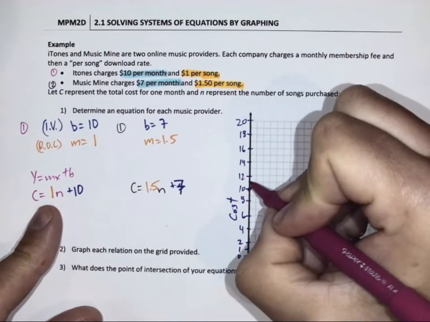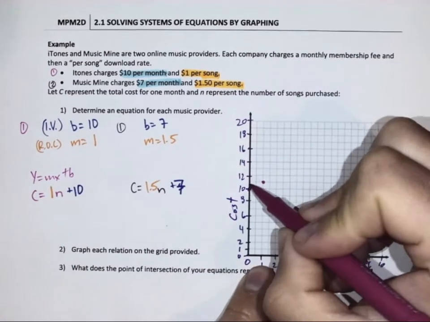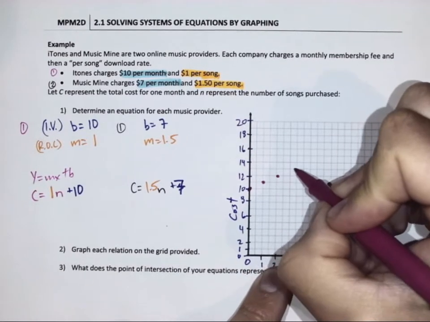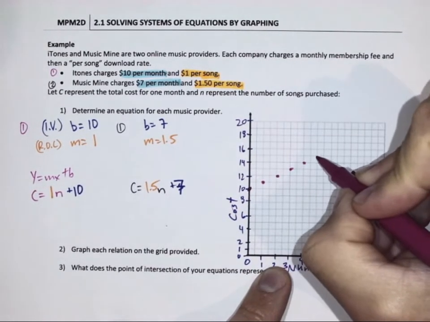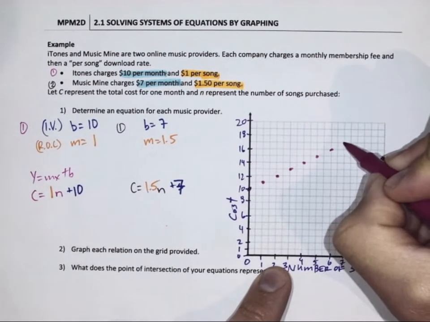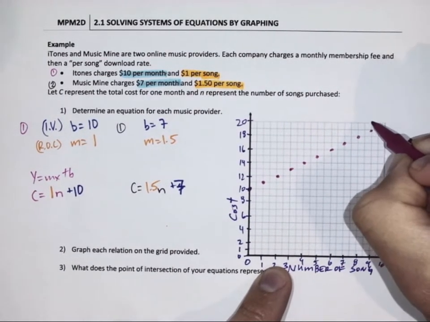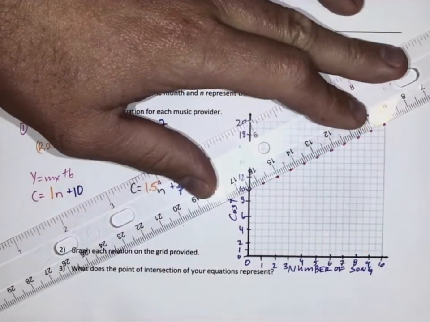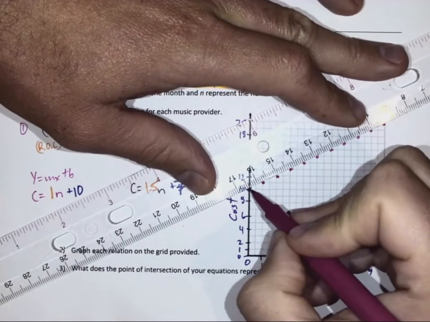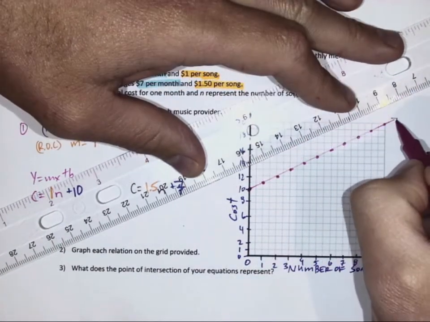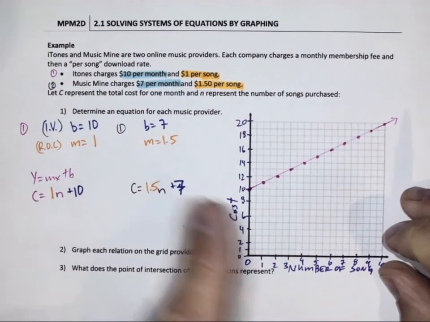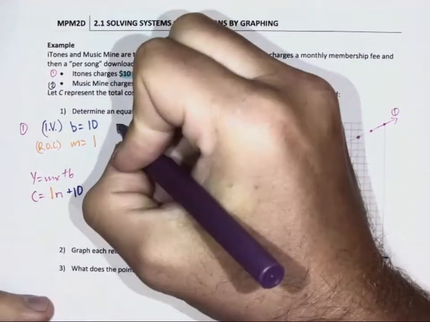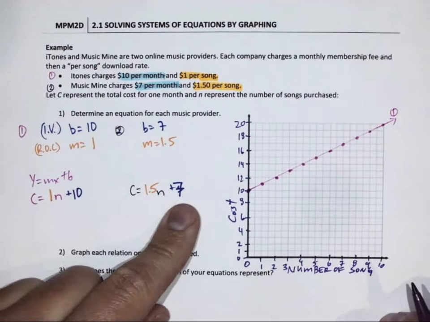So one song, it goes up 1 over 1. Now remember my scale, 1 is 2 boxes. So up 1 over 1, up 1 over 1, and so on. I take my straight edge drawing tool and I draw my line going through all the points. Arrow on the end. I've color coordinated my lines, but I might label them. There's iTunes, and I wrote a 1 here instead of a 2. Let's change that. And then MusicMine will be 2.